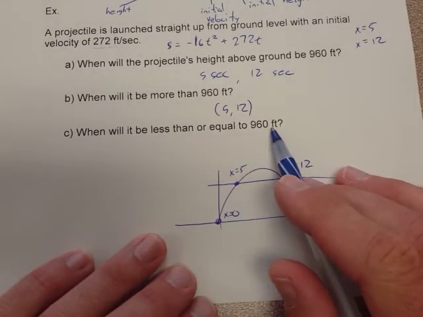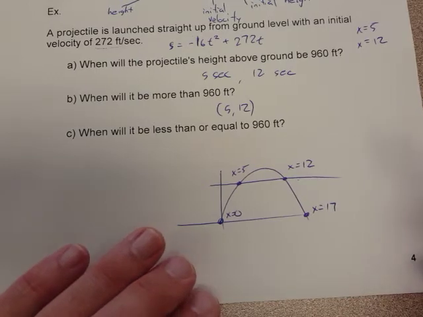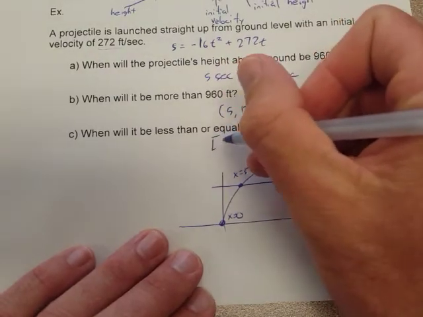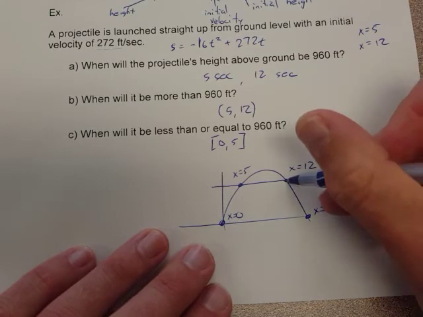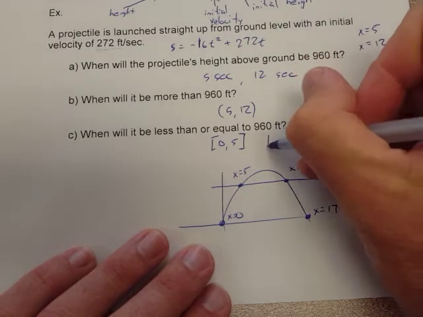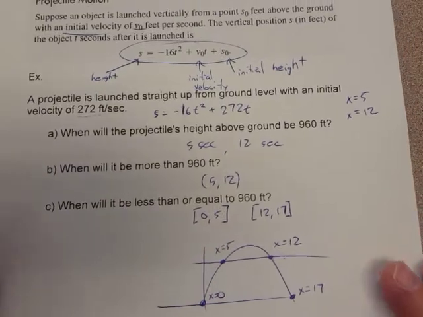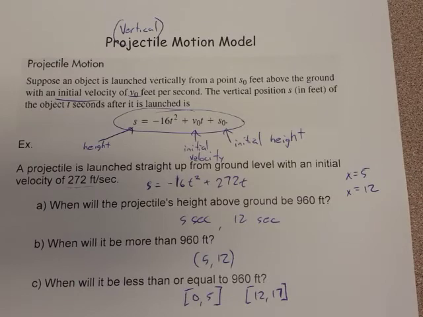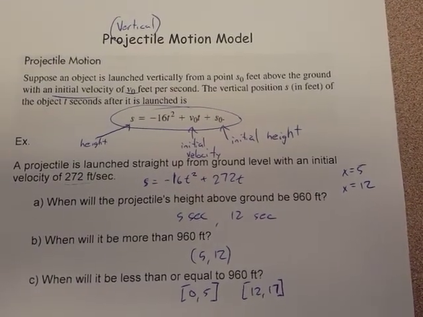When will it be less than or equal to 960? Here we're going to use some square brackets. It goes between 0 and 5 for one thing, so that'll be our first piece. 0 comma 5 left to right. And then it also goes underneath from 12 to 17, and so we'll do that as well. So you'll see a problem like that in your assignment. There's a lot to it, but use your graphing calculator to help you with that information. And as always, feel free to ask me questions in class or on the Google Meet.